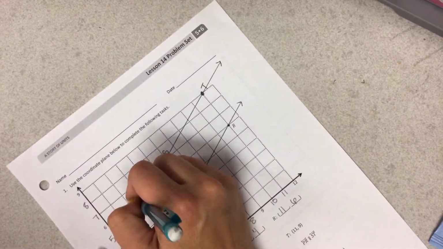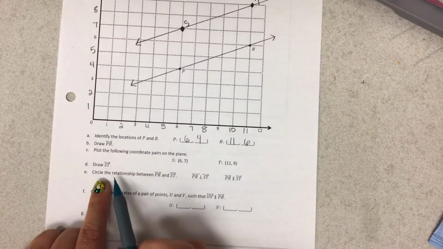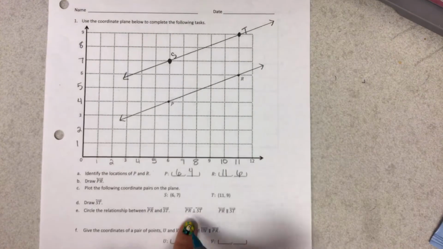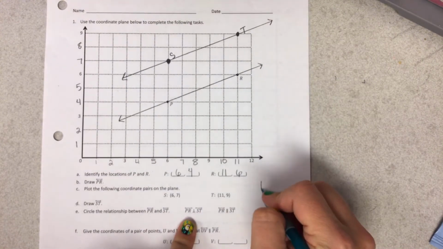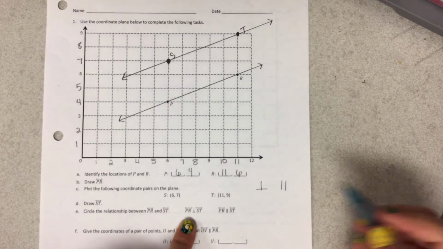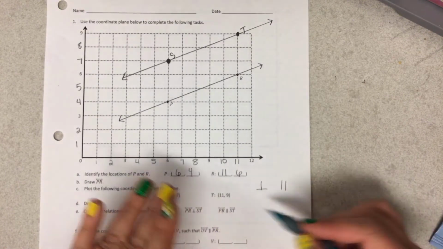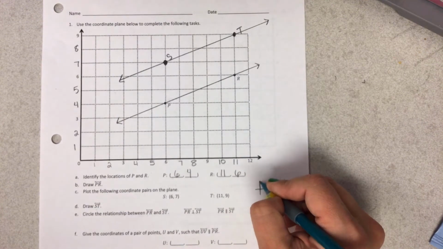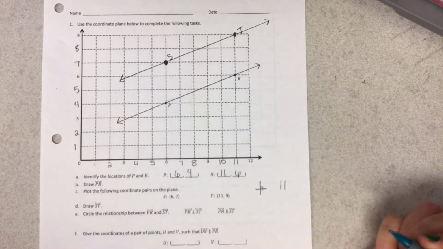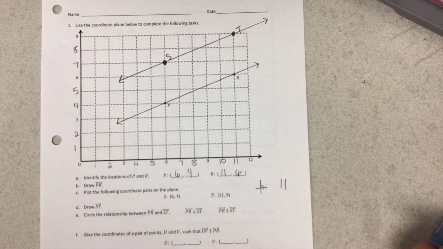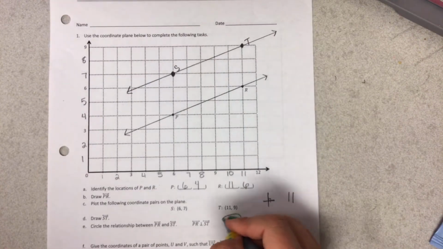And if I look at this now, the next question says, circle the relationship between PR and ST. So I'm going to look at these two lines. We have two different symbols here. We have a symbol that looks like this, and then we have a symbol that looks like this. And if you're kind of thinking about, well, what do those both mean? This is actually perpendicular, and it even is kind of telling you because perpendicular lines will meet at that 90-degree angle. This is a parallel line, so that means that it would be parallel. So looking at my line, it is going to be parallel.